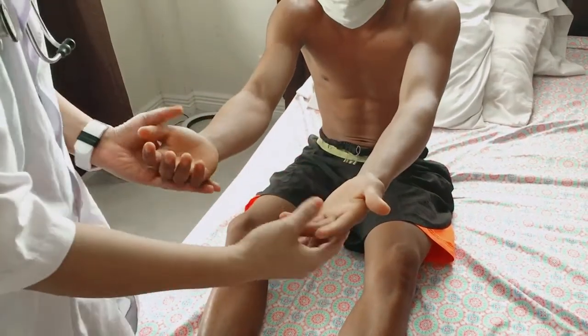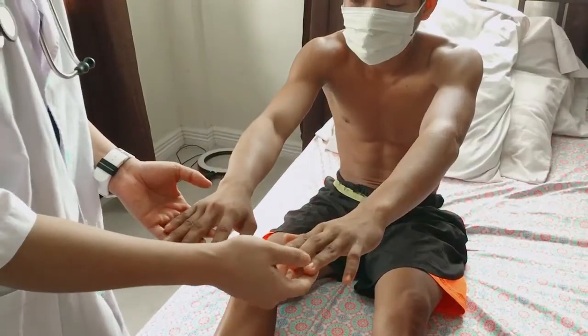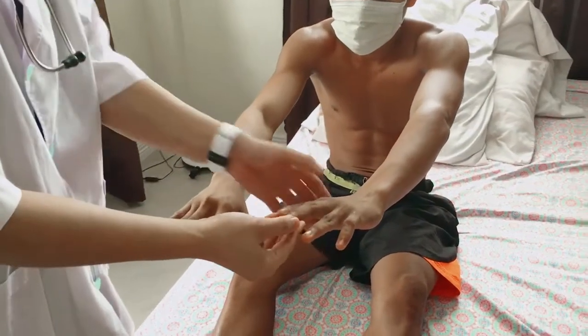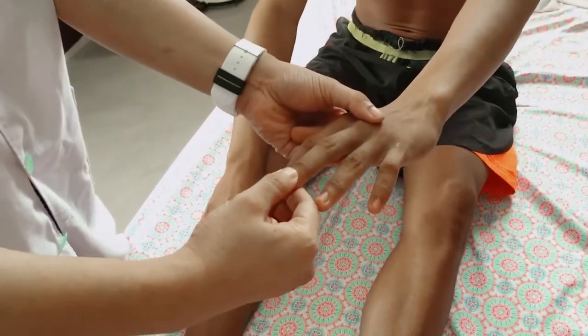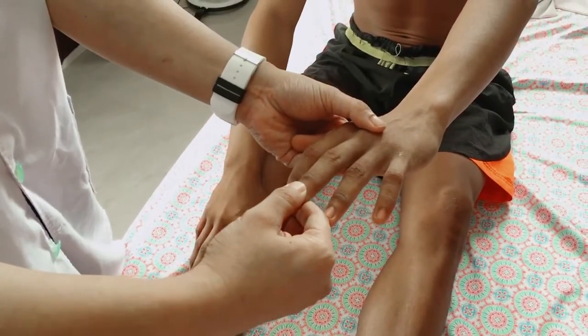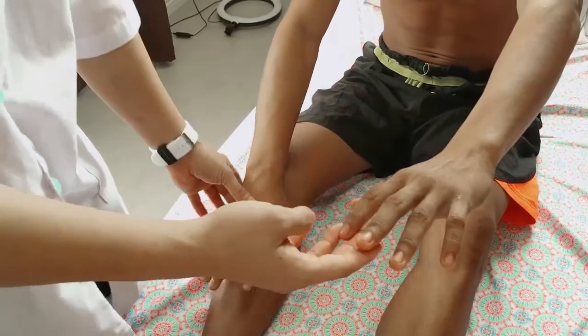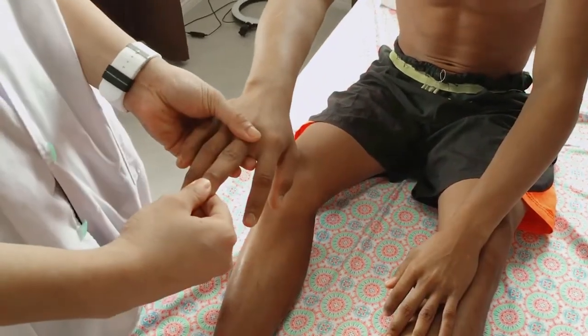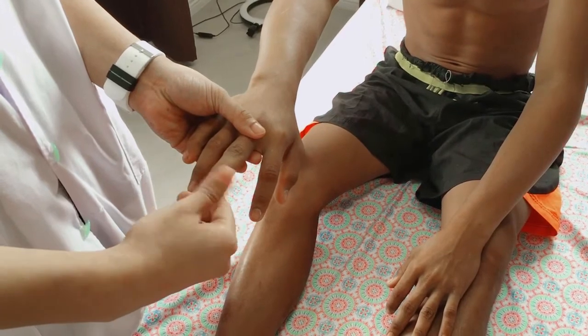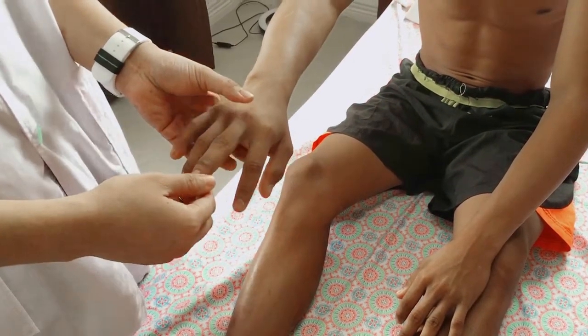Hands up like that. I'm going to check for capillary refill time. I'm going to squeeze his finger here for a few seconds, and then less than 2 seconds is normal for filling. Yep, looks like everything's good there.